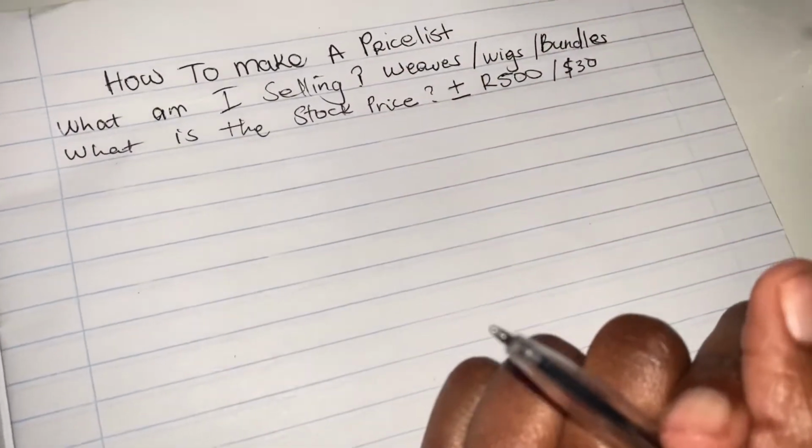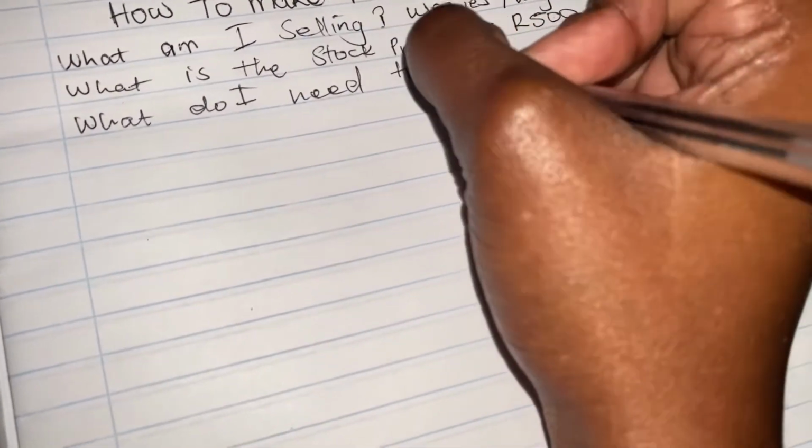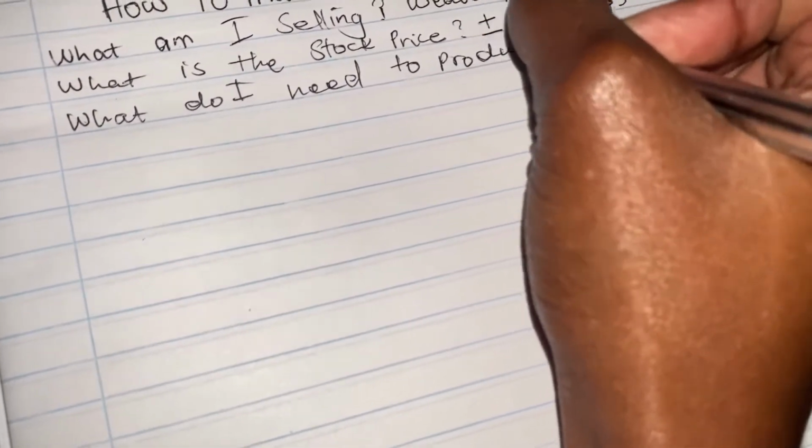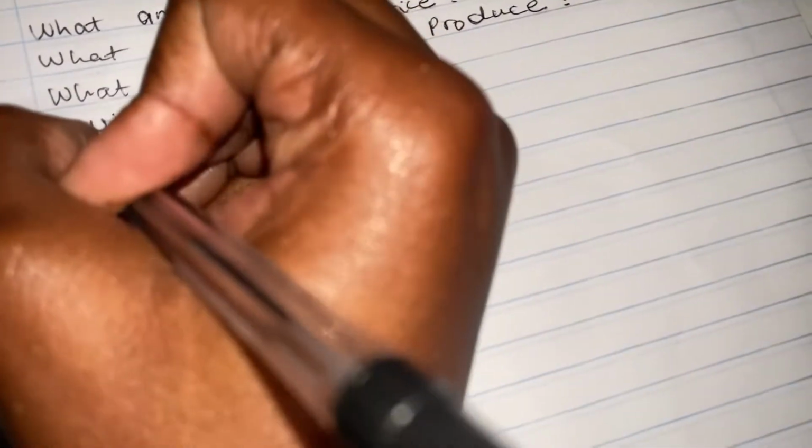And then what is the stock price? For an example, I just said maybe the stock price is 500 rands or $30. Excuse the way I was holding my phone. I was using one hand to hold my phone and the other hand to write, and excuse my handwriting. So you should ask yourself maybe 3 to 4 questions. What are you selling? What is the stock price? What do you need to produce whatever you're going to be selling?